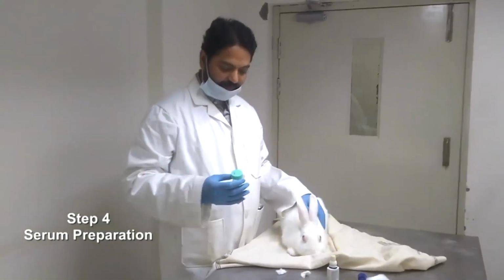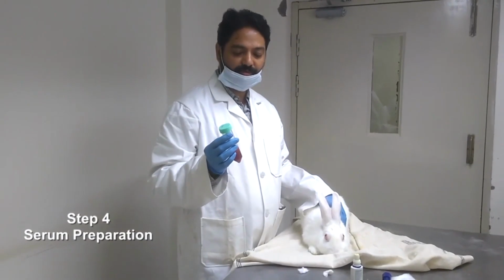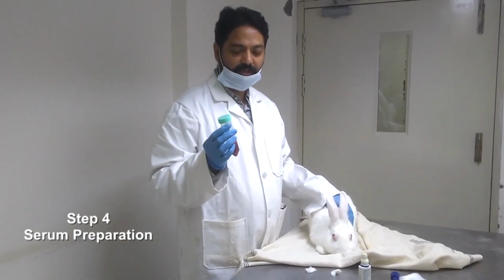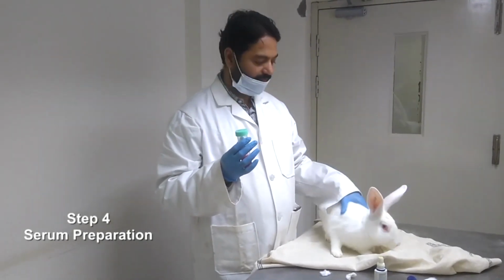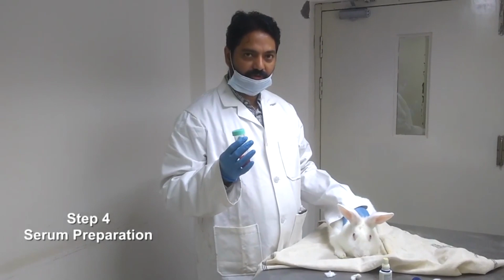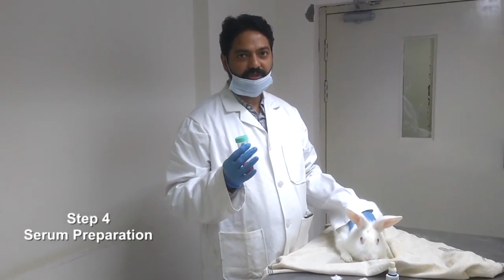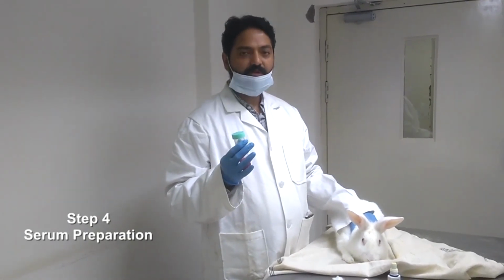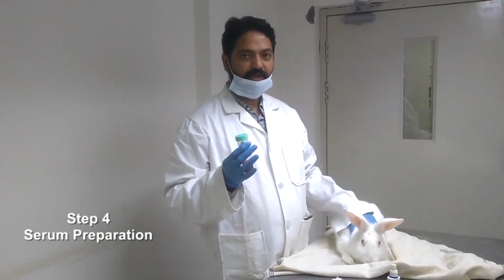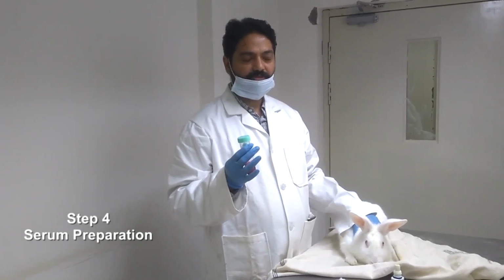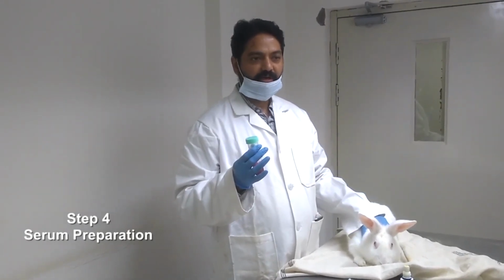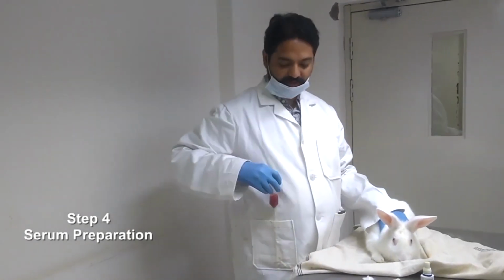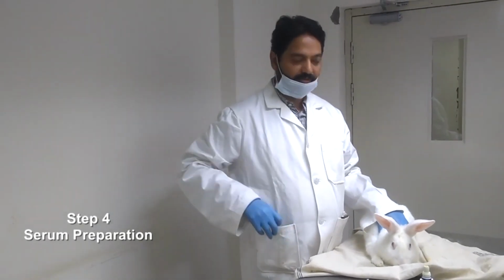So we have isolated approximately 10 to 12 ml of blood. This will give us approximately half of that volume as serum. The blood will be coagulated at 37 degrees centigrade for 1 hour, and then kept at 4 degrees centigrade overnight, so that the clot shrinks properly and the serum is maximally taken out. Then we'll isolate the serum, add some preservative like sodium azide, and keep it at -20 or -80 as per the requirement.